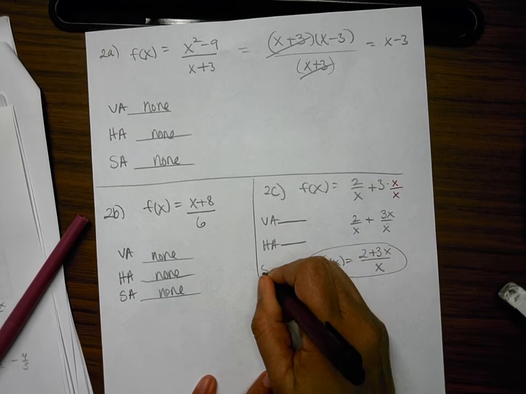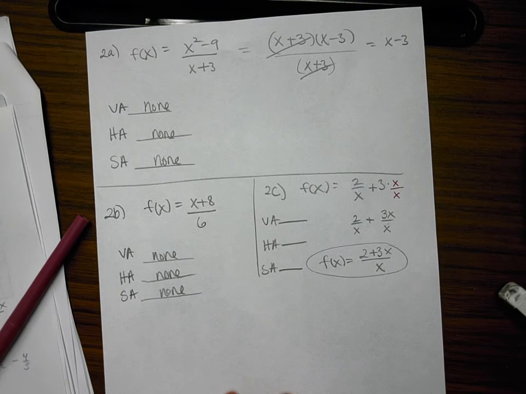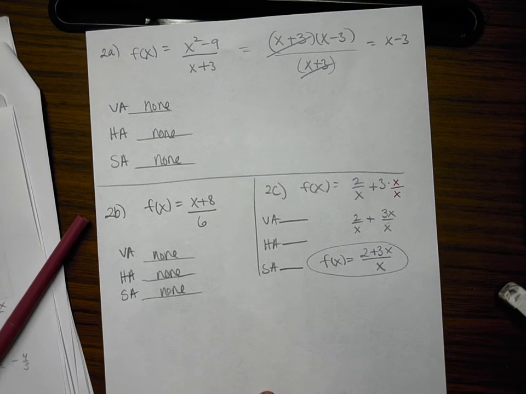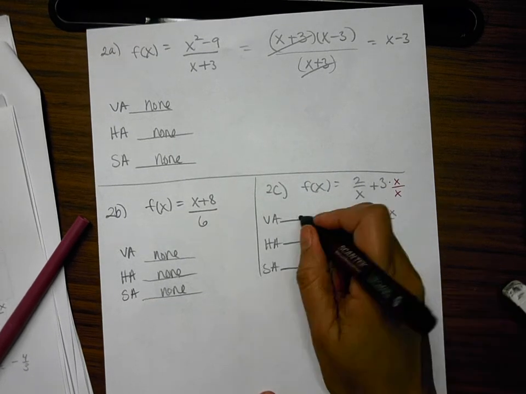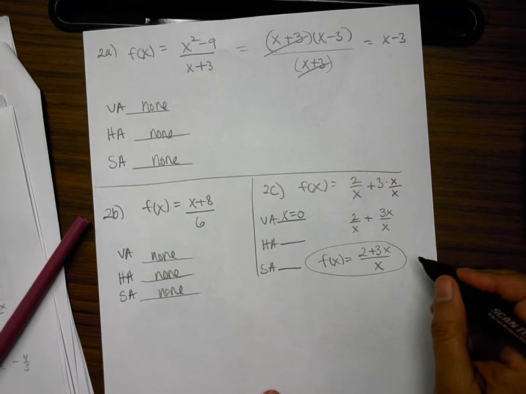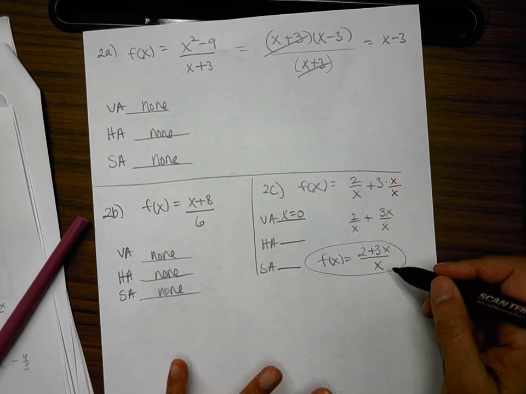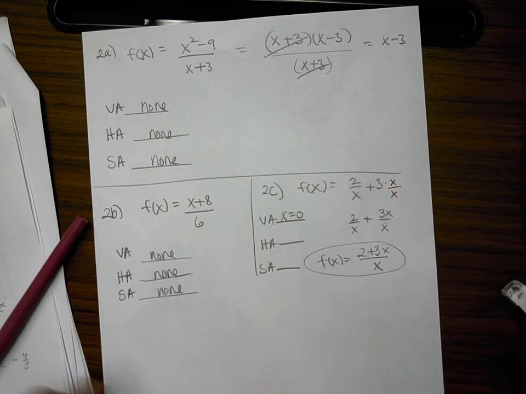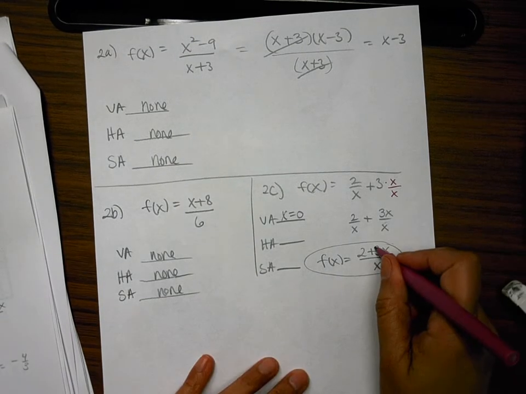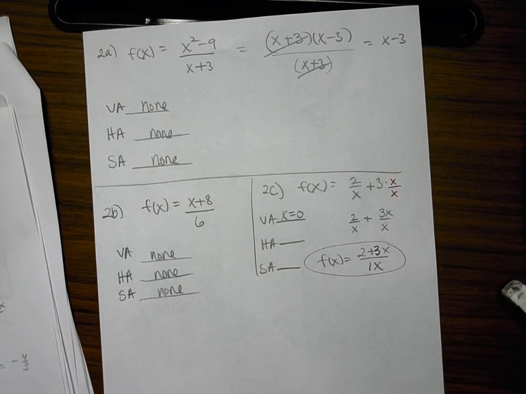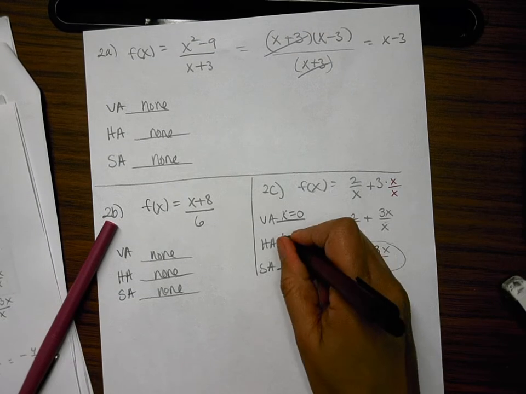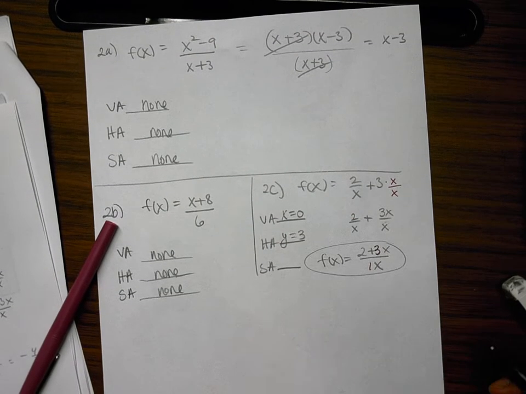VA, HA, SA, there's nothing to factor and reduce. Vertical, x equals 0. Horizontal, is it top heavy, bottom heavy, or the same? It's the same, so I take the leading coefficients, which is 3 over 1, so y equals 3 over 1. Y equals 3. And slant, none.